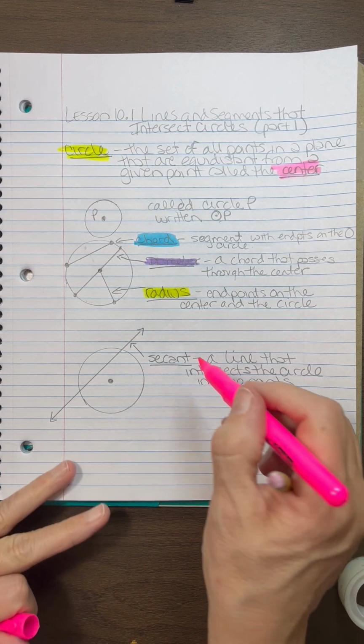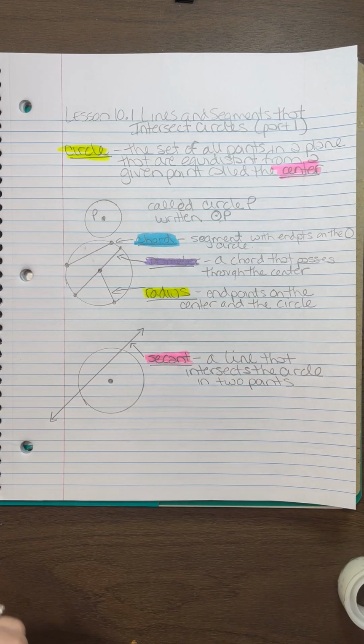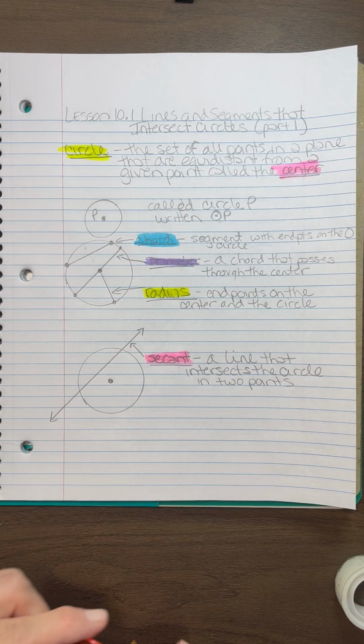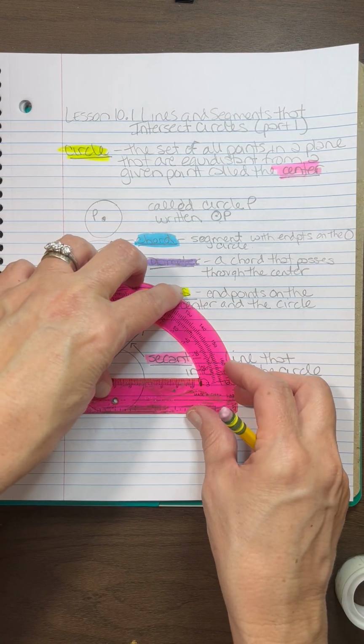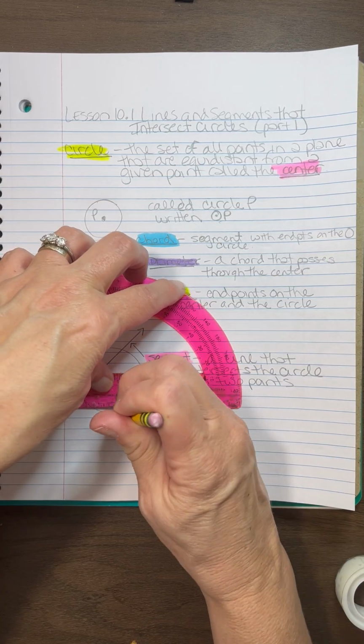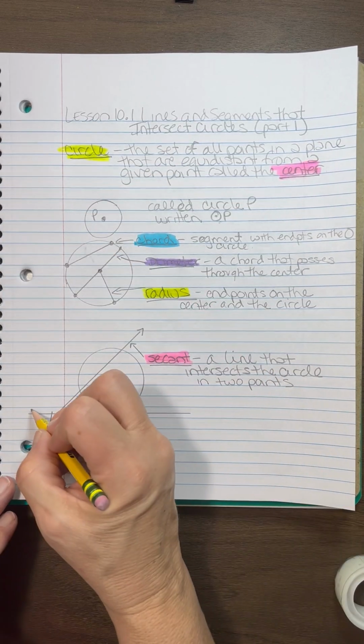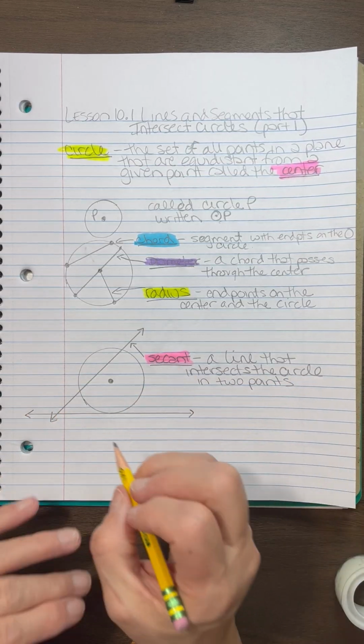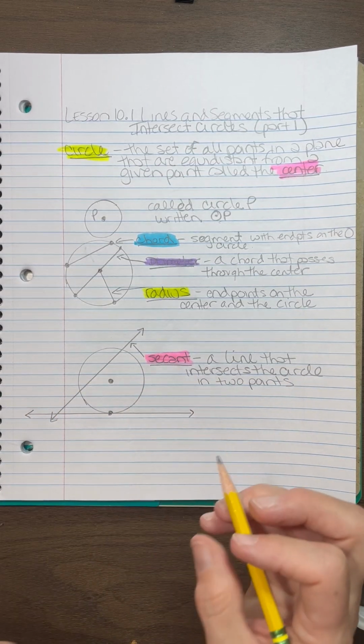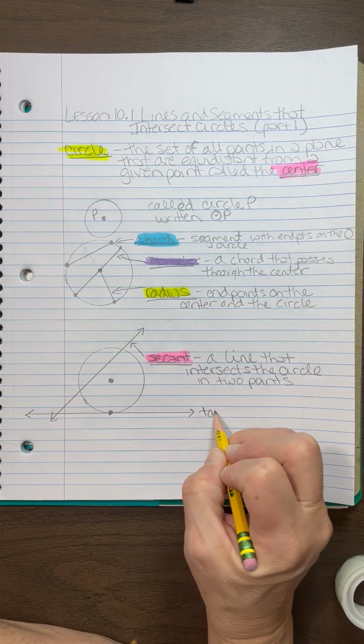Okay, that is a secant. And then lastly, we are going to have a tangent.